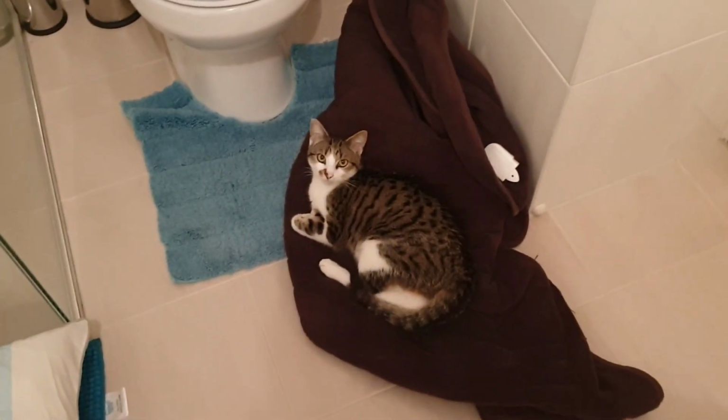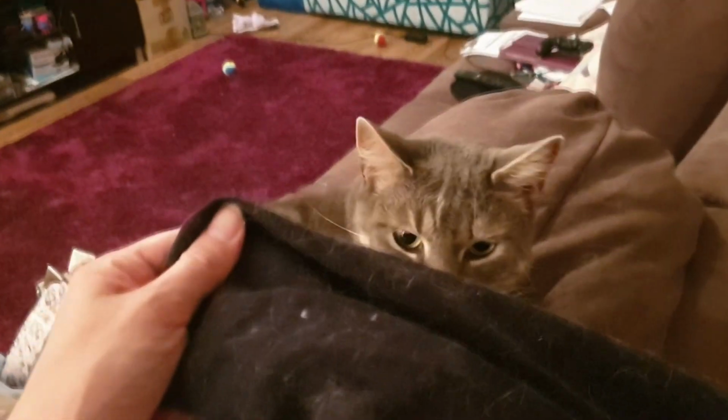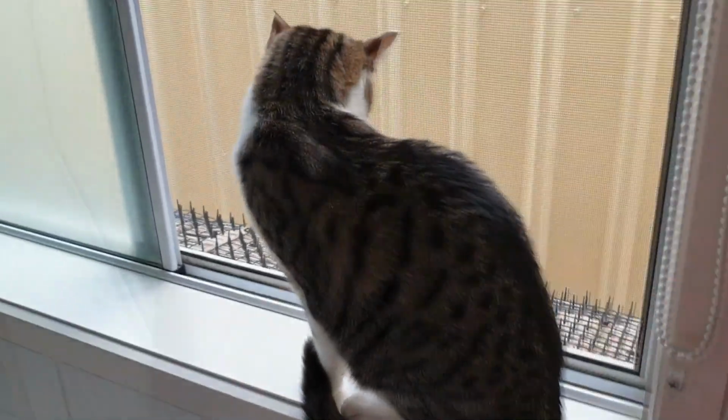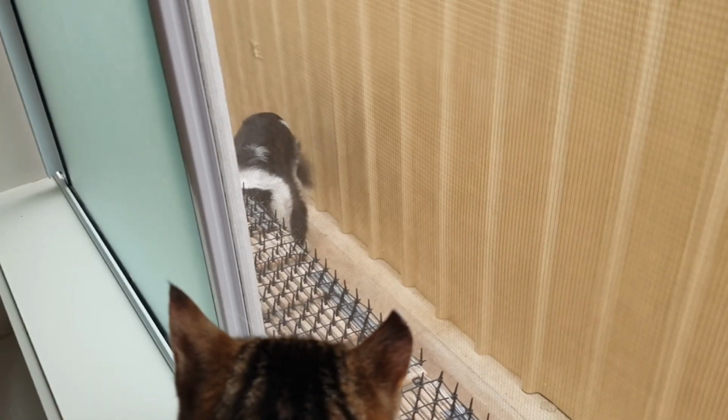So the first thing I did was a scent swap, and that was basically taking a blanket that had been out in the area with the other cat and dog and putting that into Anna's area, grabbing a pillowcase from Anna's area and bringing that into the main area with the other animals so that they all could get used to each other's scents. I did that twice.